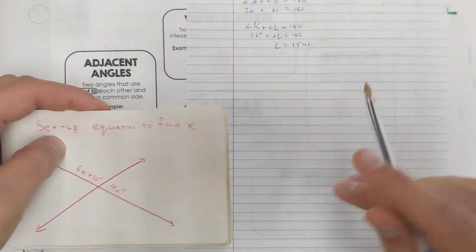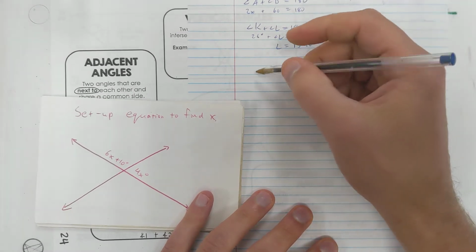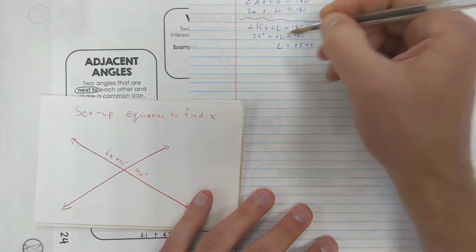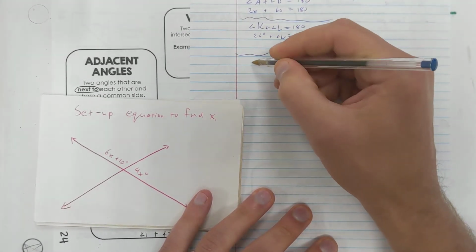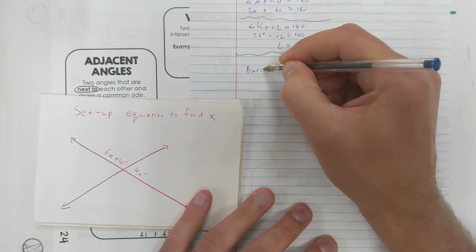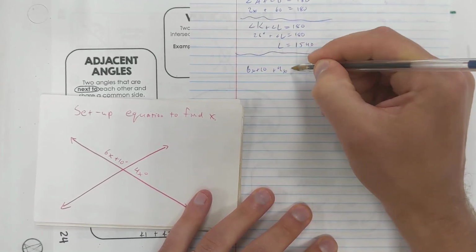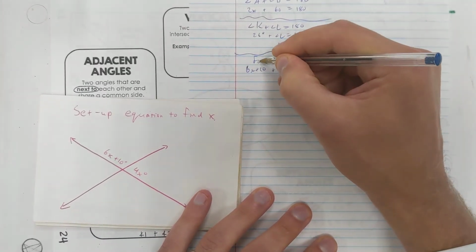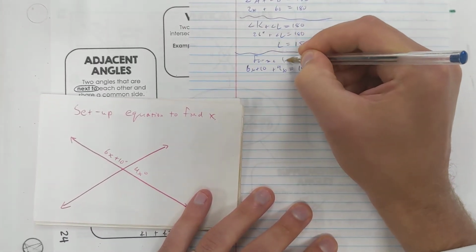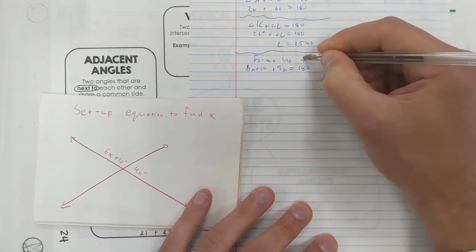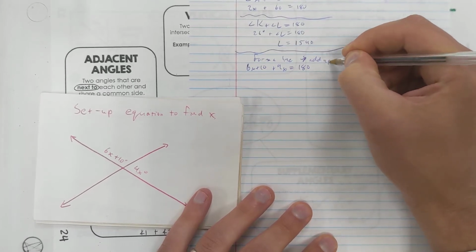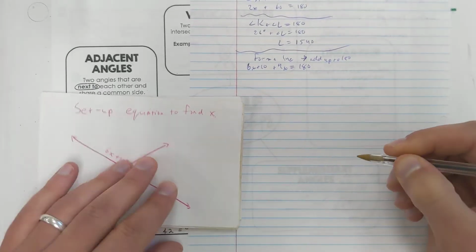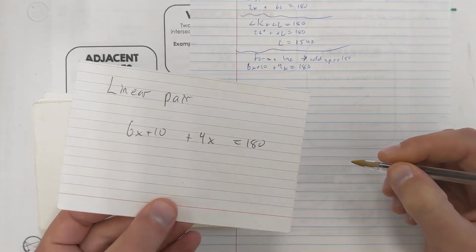So I'm going to say 6x plus 10 plus 4x has to equal 180. They form a line. Form a line means add up to 180. Check. We're good.